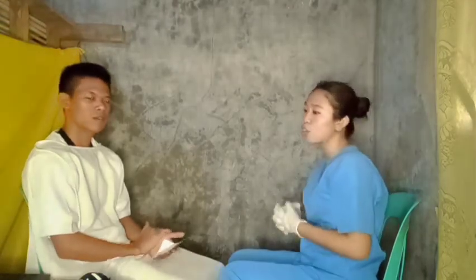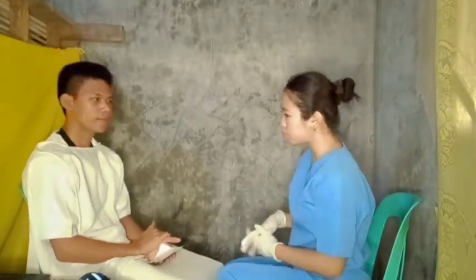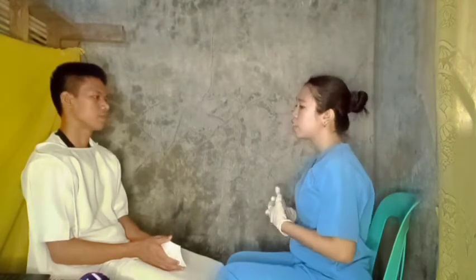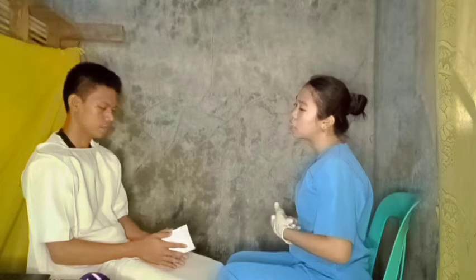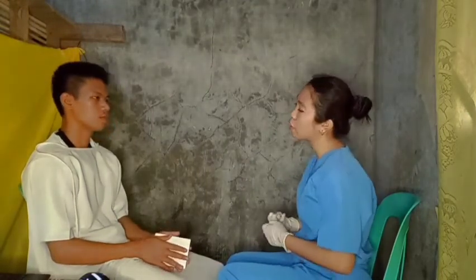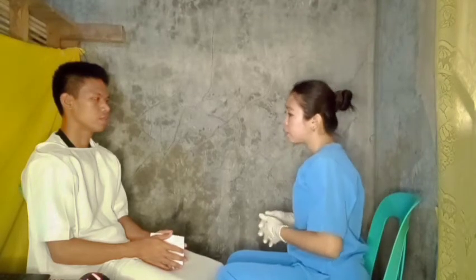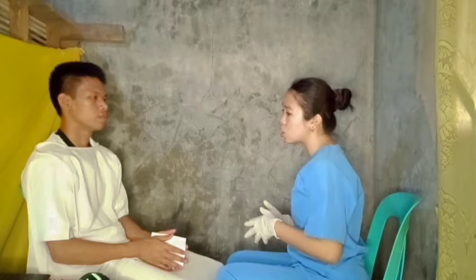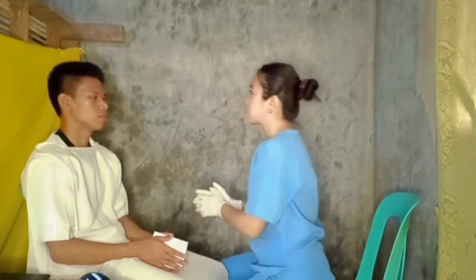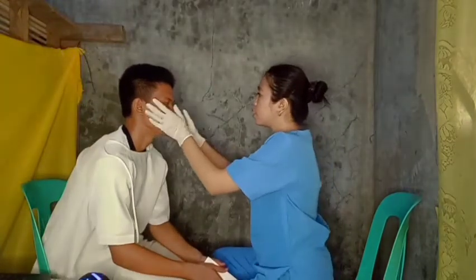So now inspect the lacrimal apparatus and the lacrimal glands. No swelling or redness should appear over the areas of the lacrimal gland. The puncta is visible without swelling or redness and is turned slightly towards the eye. Swelling of the lacrimal glands may indicate an infectious or inflammatory condition. Okay, sir, so I will just be inspecting your lacrimal glands. Okay, sir.